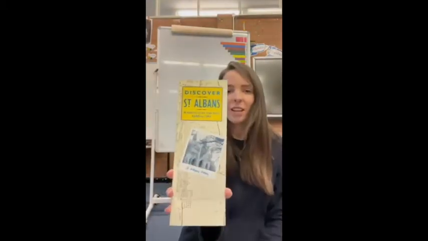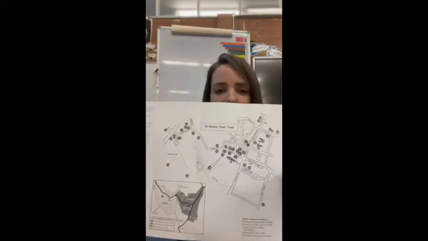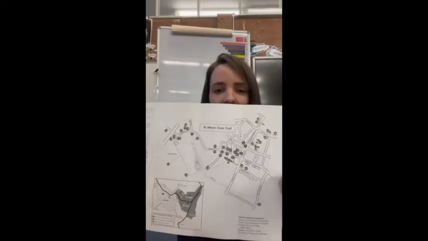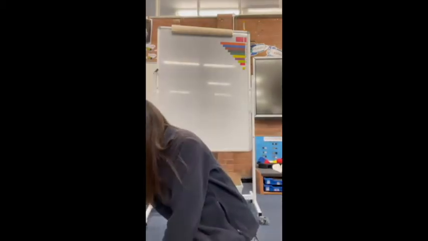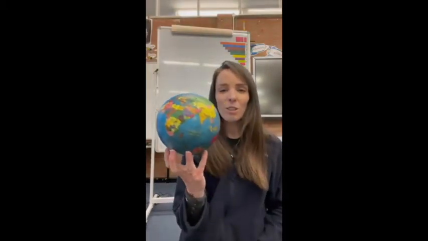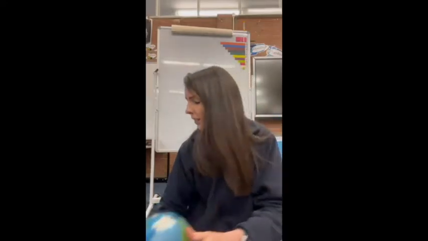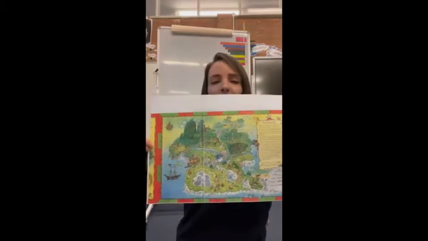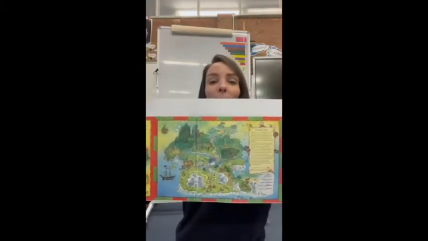Here's a kind of discovery, a trail map if you want to go on an adventure. I wonder if anyone's used a map like this before to get directions or to find certain places. Here we have a globe. It's not a 2D map, it's a 3D solid shape, but it shows us where the countries are in the world. And I've also got an example of a fantasy Neverland map. Okay, so you can make up maps from stories.